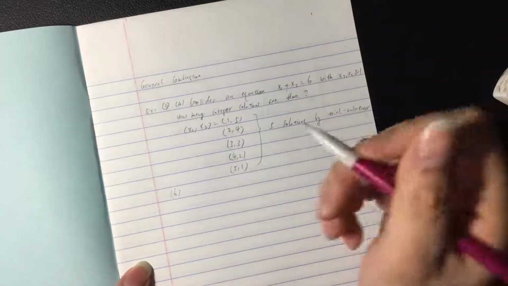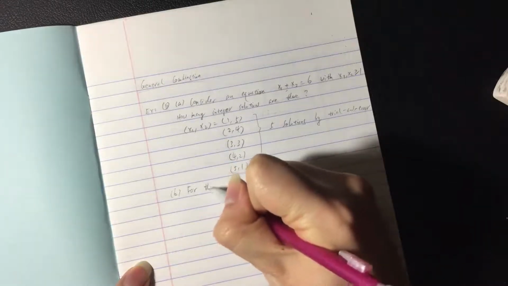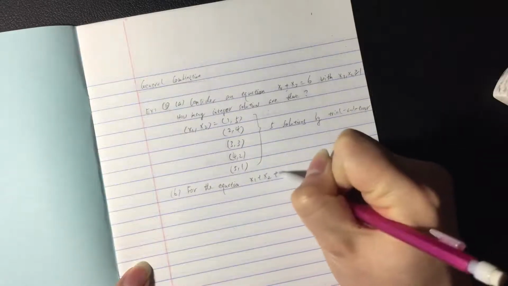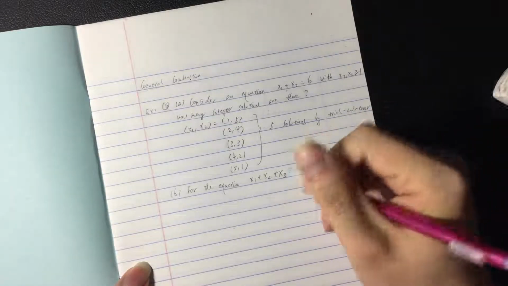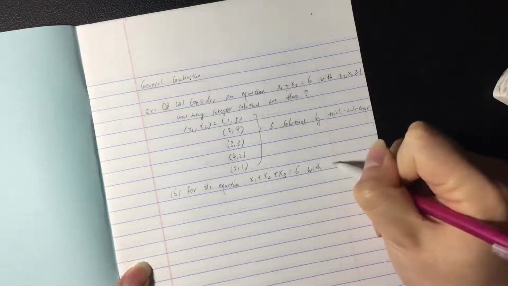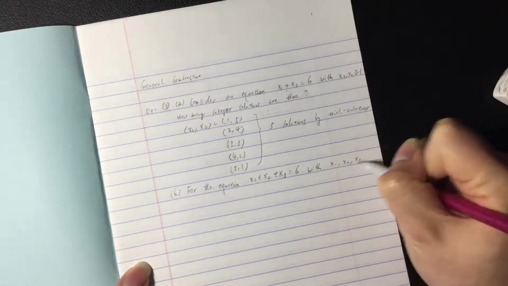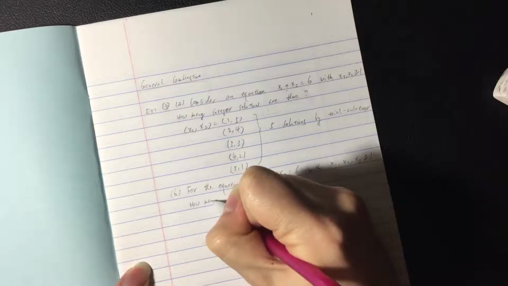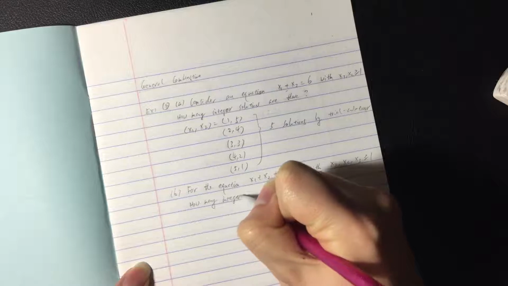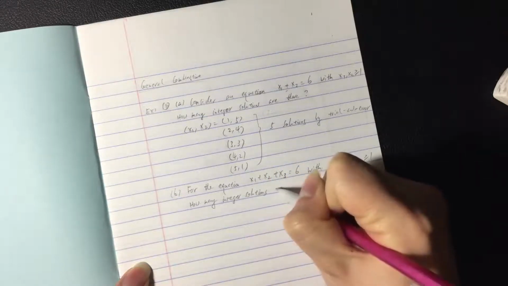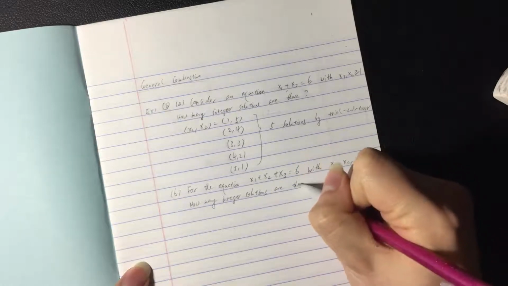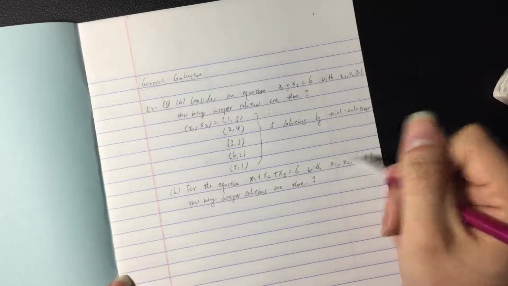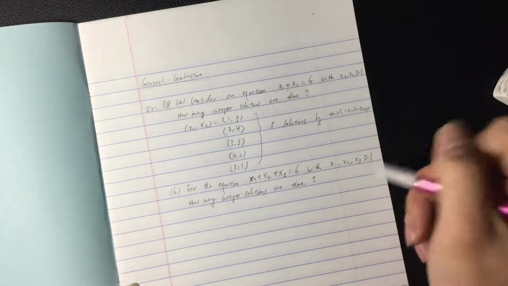Part B. For the equation x1 plus x2 plus x3 equal to 6, with x1, x2, x3 greater or equal to 1, how many integer solutions are there?